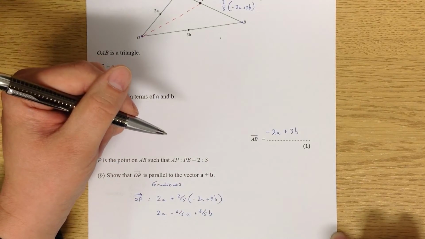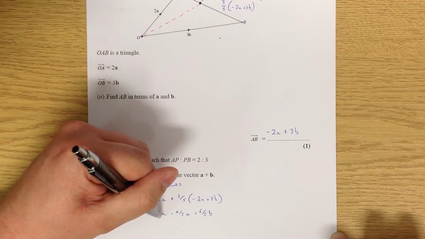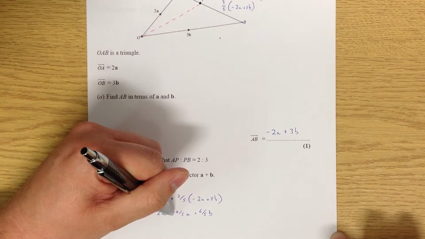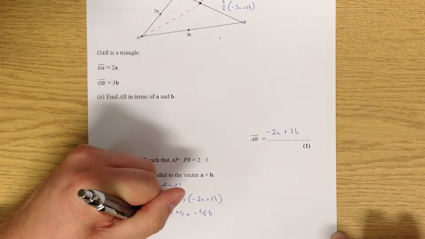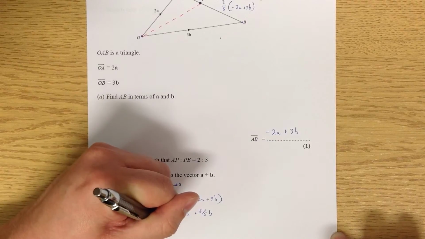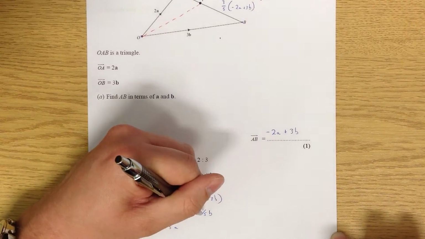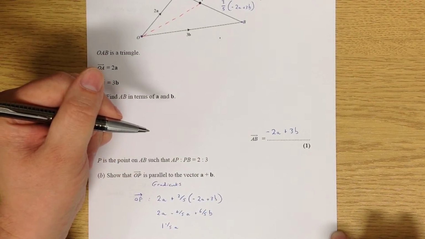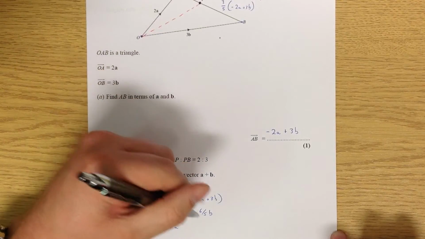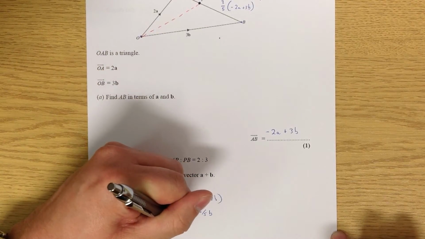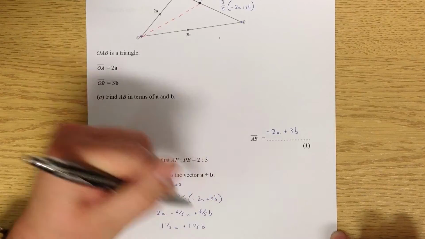So let's tidy that up now. So what we end up with is 2 whole ones minus 4/5. Well, that's going to leave me 1 1/5 A. And I've got 6/5 of B, but I might change that from a top-heavy fraction into a mixed fraction. So I end up also here with 1 1/5 B.